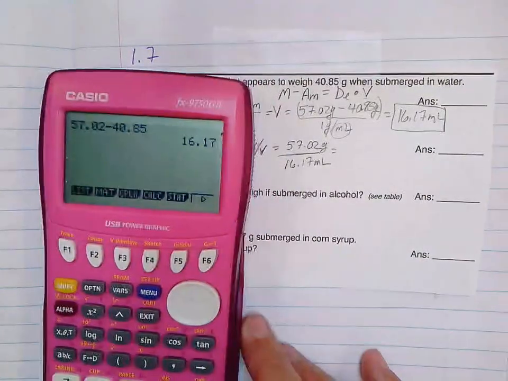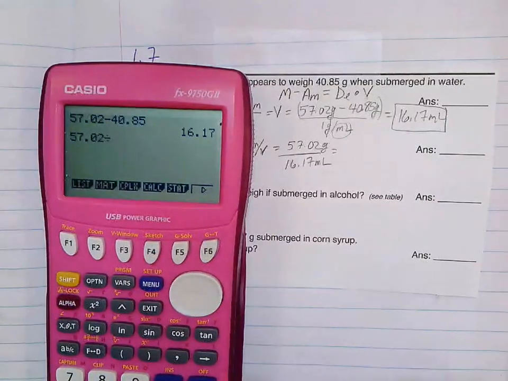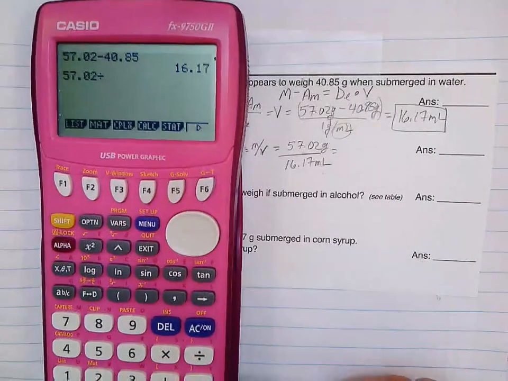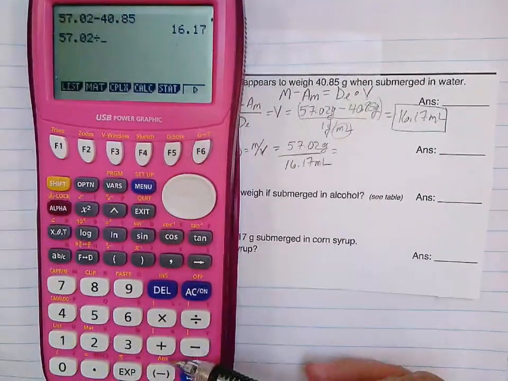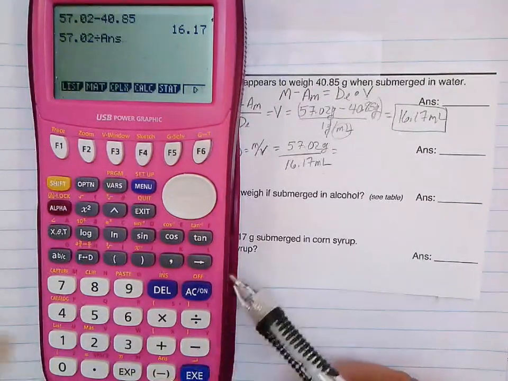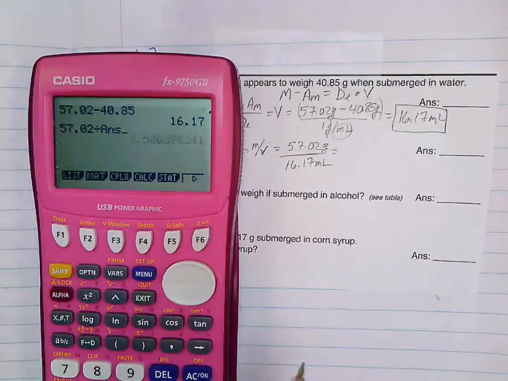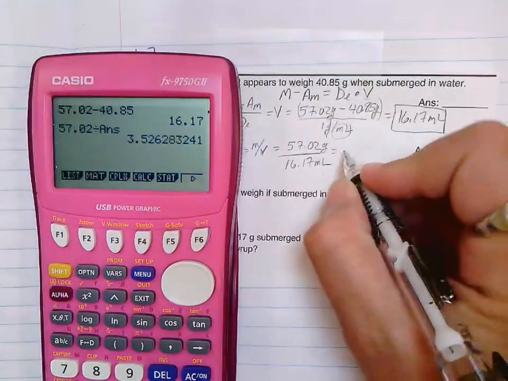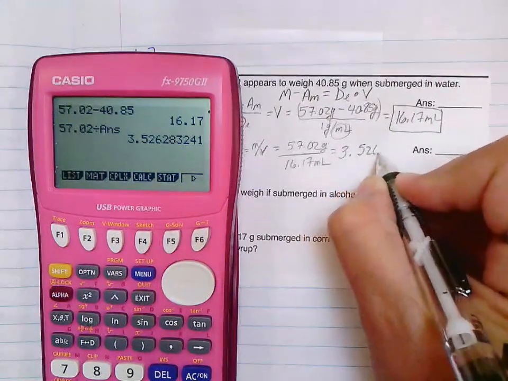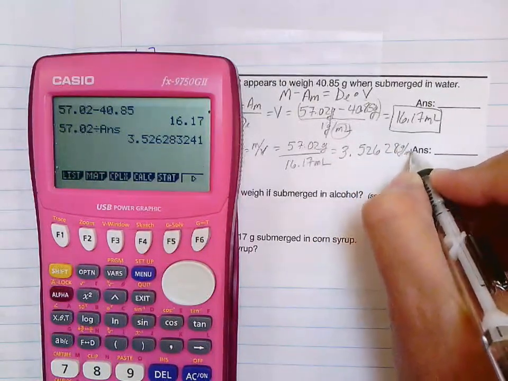And so I'm going to put in 57.02 divided by, and I like to hit this little button down here that says answer. I hit the shift button, and then I hit answer, and that uses the answer from the previous part. Then I can hit enter, and I get 3.52628 grams per milliliter.